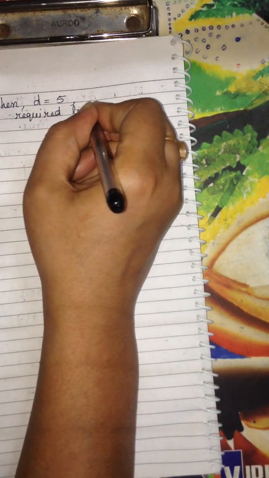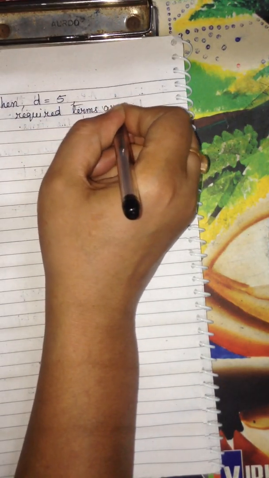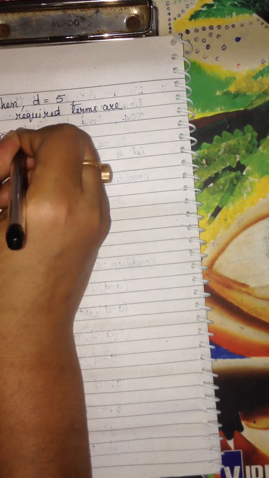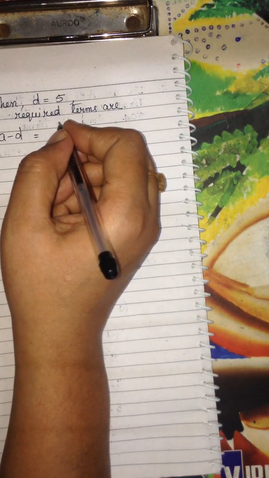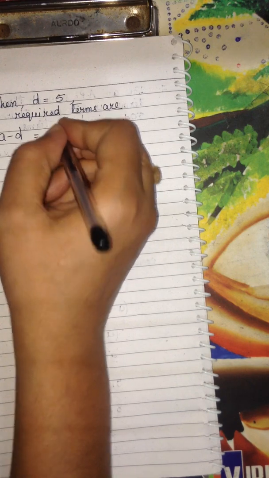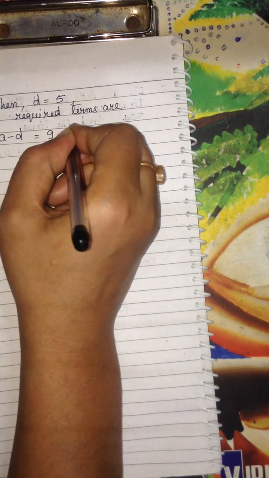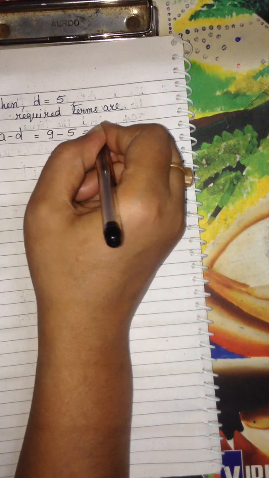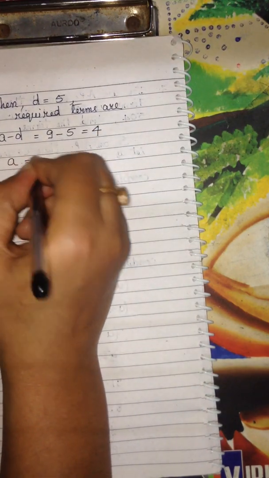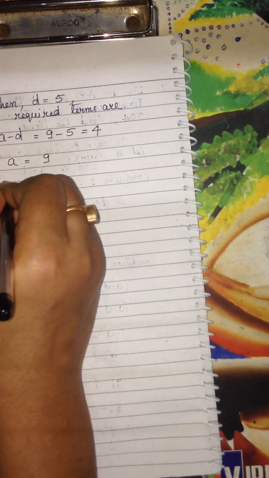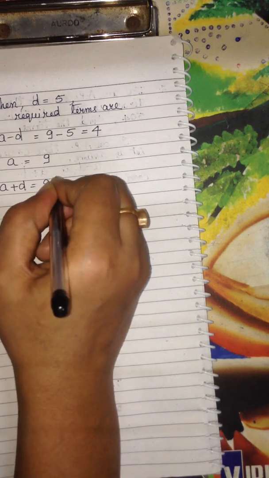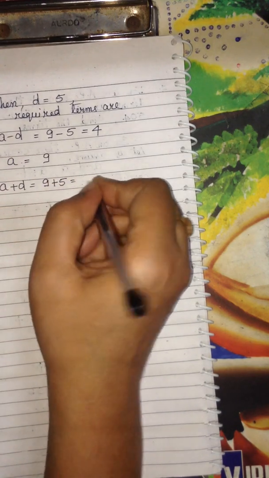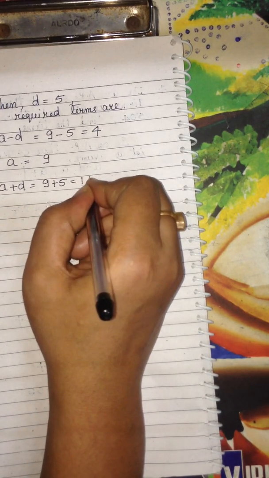Therefore, the required terms are: the first one is a minus d, that is 9 minus 5, and the second term a as it is, and the third term a plus d is 9 plus 5, that is 14.